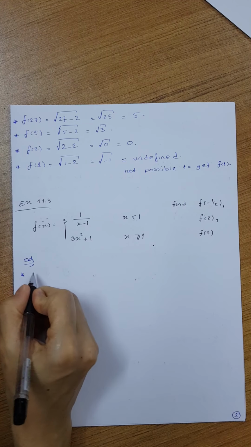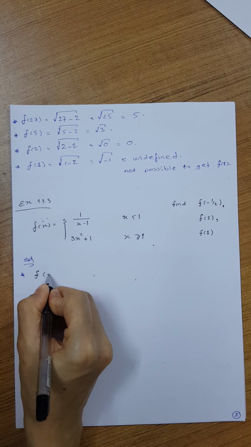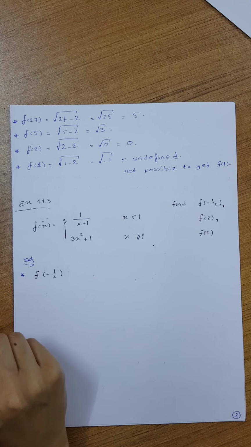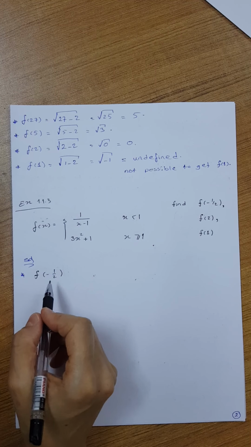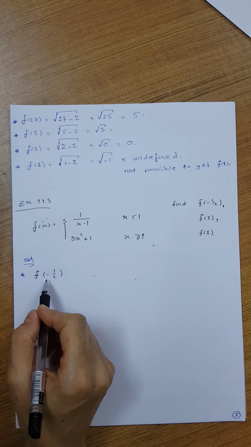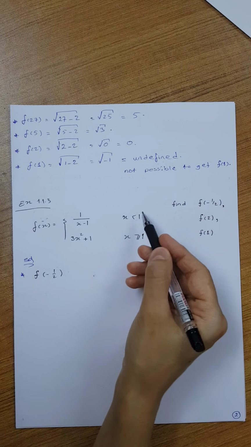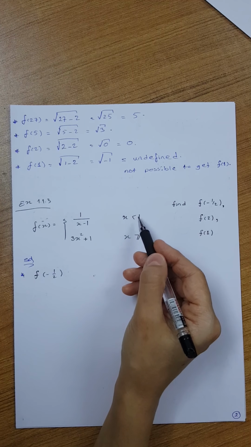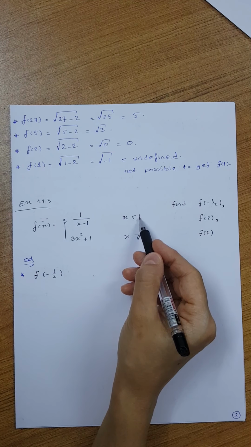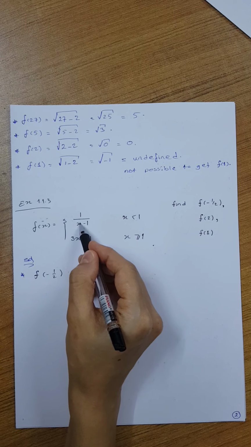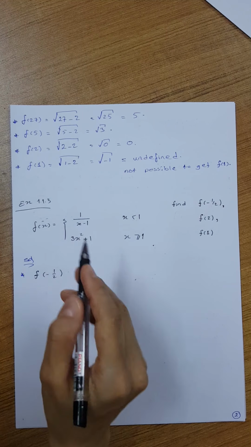Input those values and see what we will get. f of -1 over 2. Instead of every x, we are inputting -1 over 2. Is -1 over 2 greater than 1 or less than 1? Of course, it is less than 1. Since it is less than 1, we are putting that number instead of x and using that piece of the function.